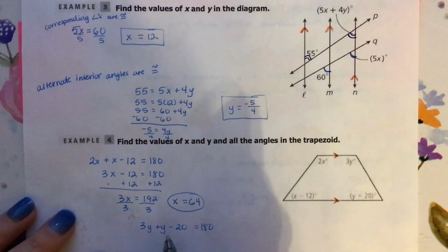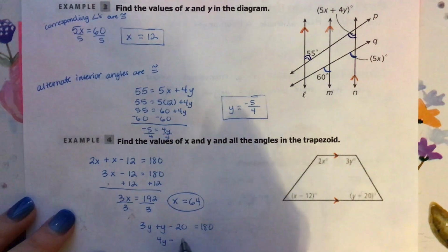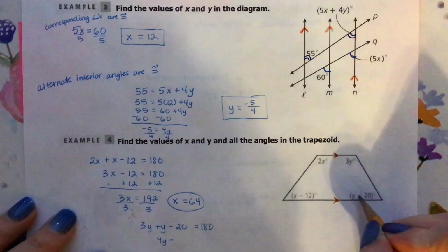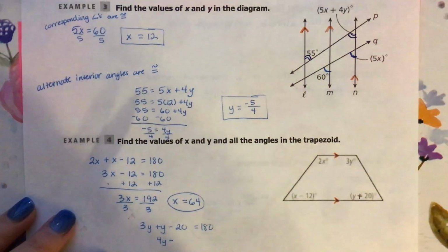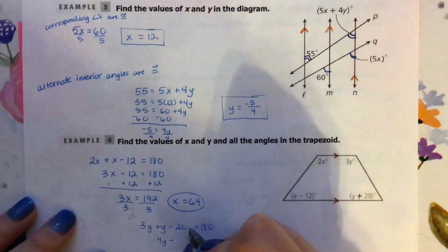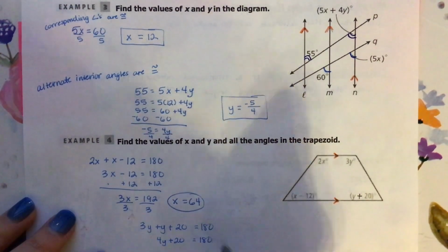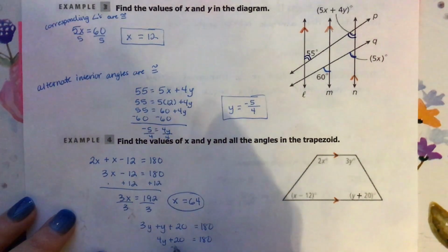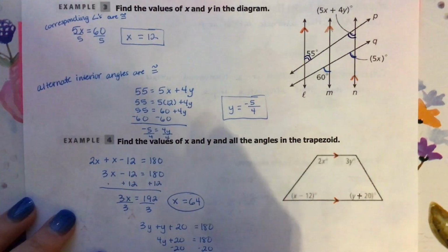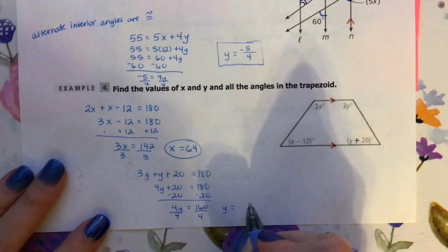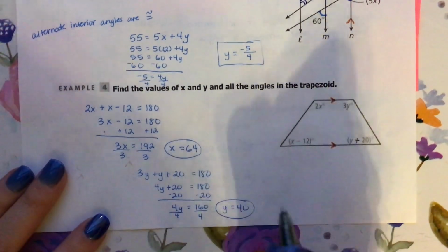which gets me 4y minus, oh, that's a plus sign, I'm sorry. I was looking at that. This should say plus. The printer wasn't very dark, so it looks like a minus. So that should say plus, my apologies. Plus 20 is equal to 180. Now I'm subtracting 20 from both sides. I get 4y is equal to 160. Divide by 4 on both sides, and y is going to equal 40 degrees.